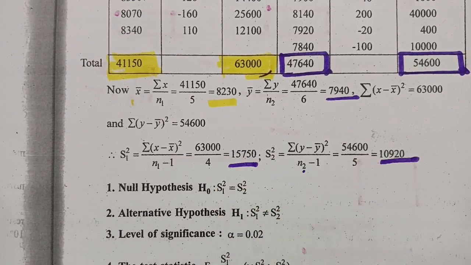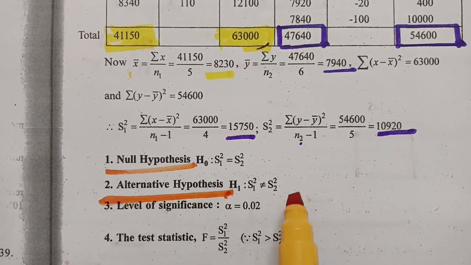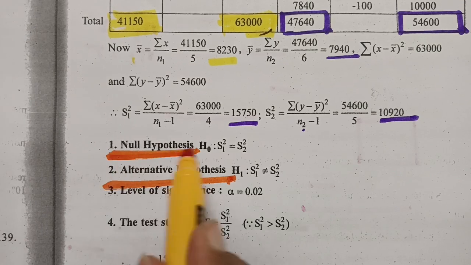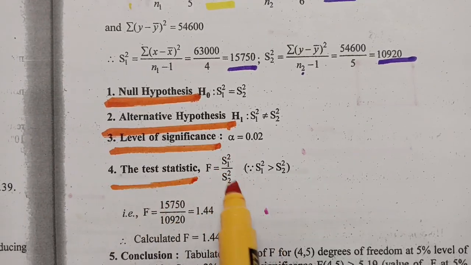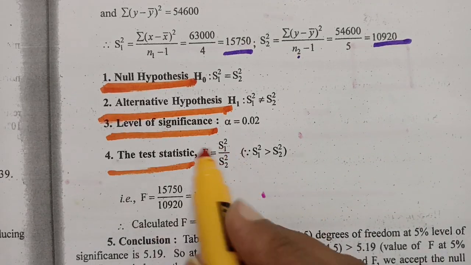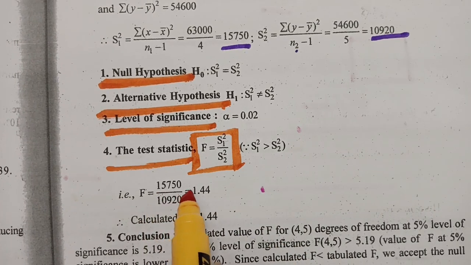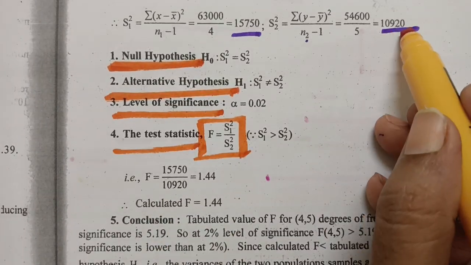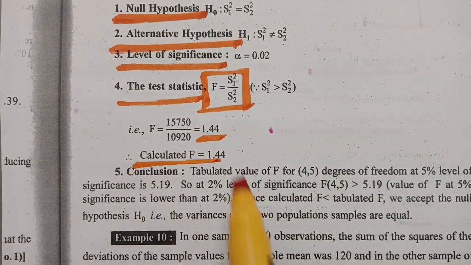As usual, for null hypothesis, S1 square is equal to S2 square. For alternate hypothesis, S1 square not equals S2 square, and level of significance alpha is equal to 0.02. Test statistic: whichever is greater, we have to keep it in the numerator. Here the formula is S1 square by S2 square, that is 15,750 by 10,920. The value here is 1.44. So this is the calculated value.